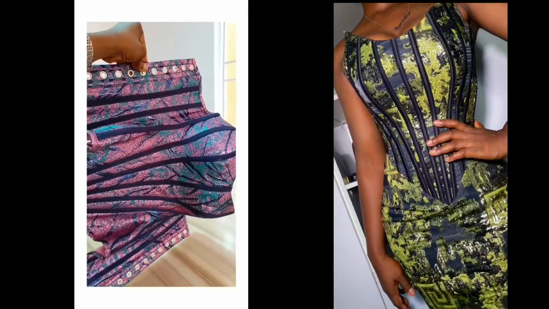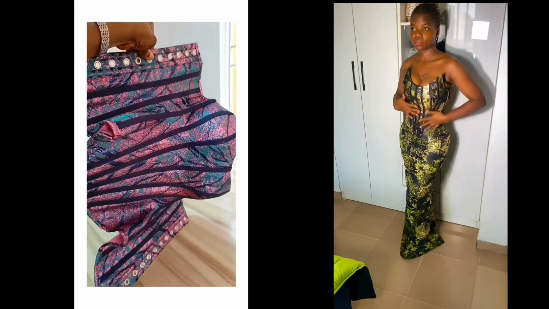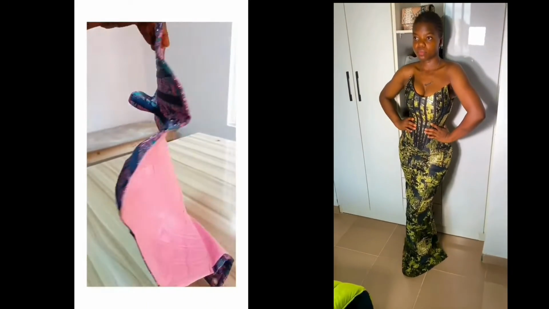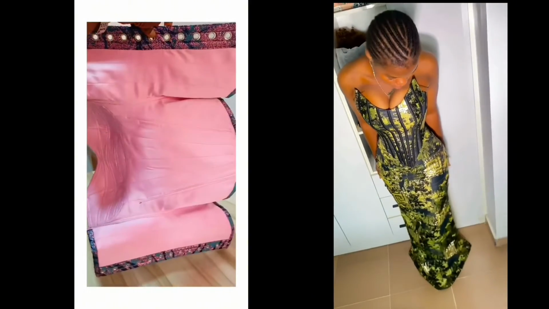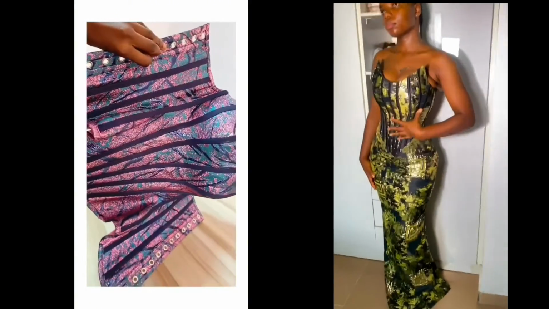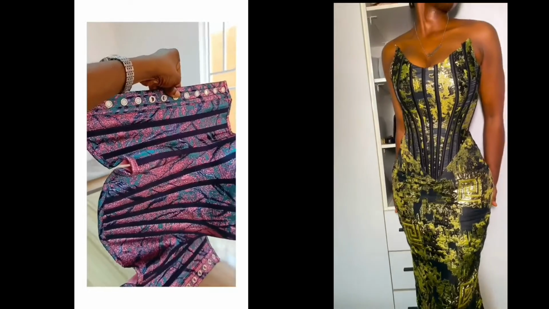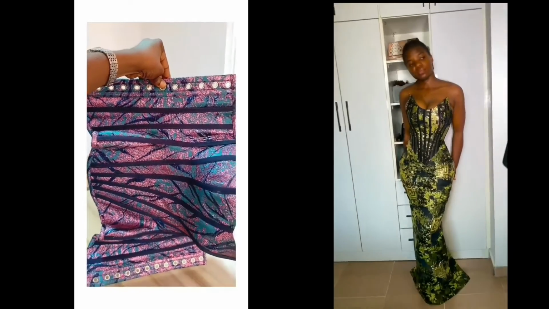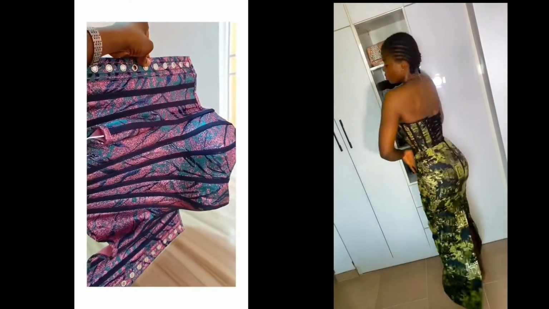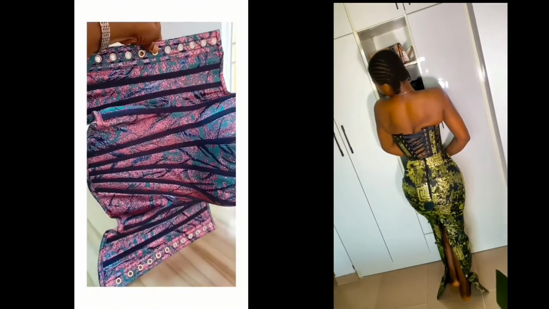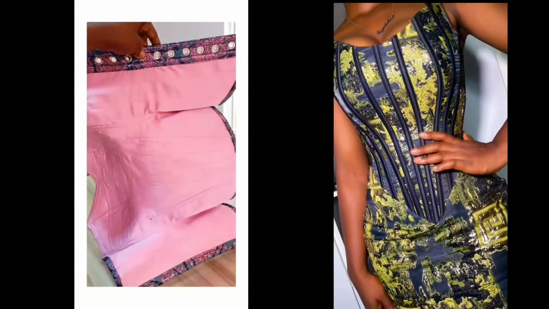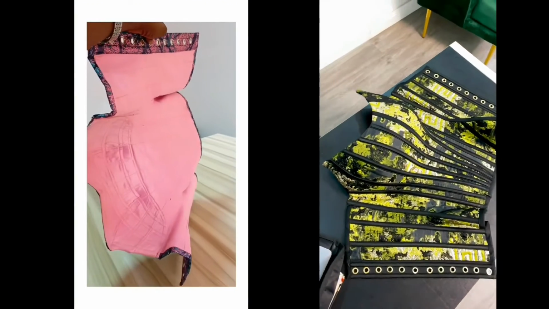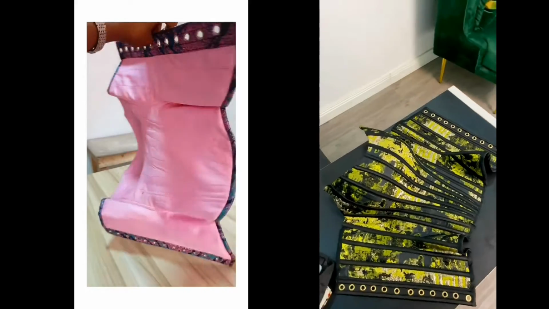In today's tutorial we are going to be learning how to draft an overbust corset. This is going to be a 2-in-1 video. This video is going to be the pattern drafting of the overbust corset, and in the next video we are going to be learning the detailed sewing of the overbust corset. So this is going to be a detailed tutorial on how to draft your overbust with the simplest method. So if it is something you want to learn, you need to keep watching this video.